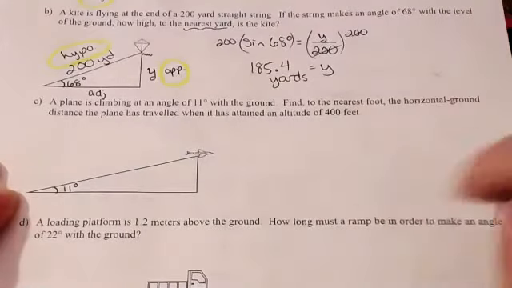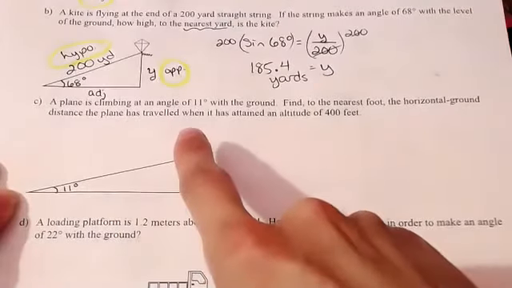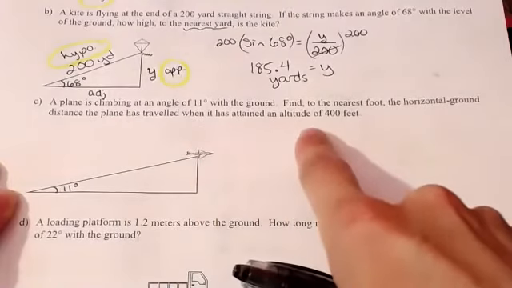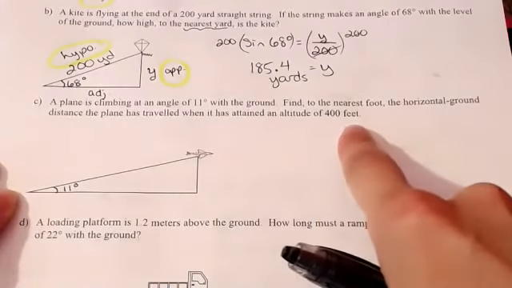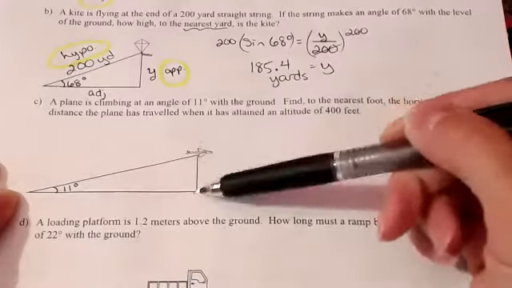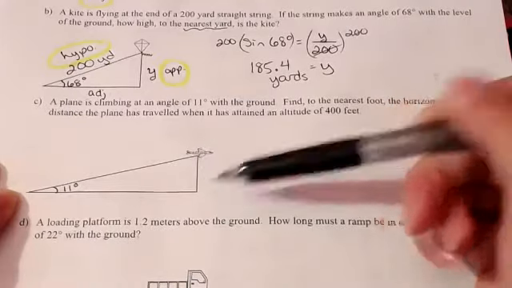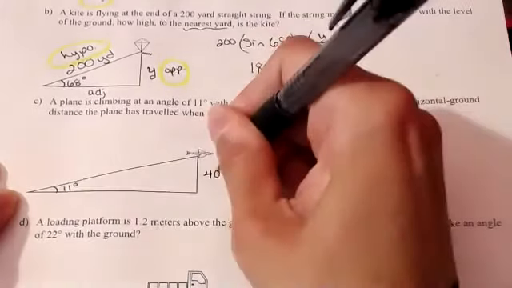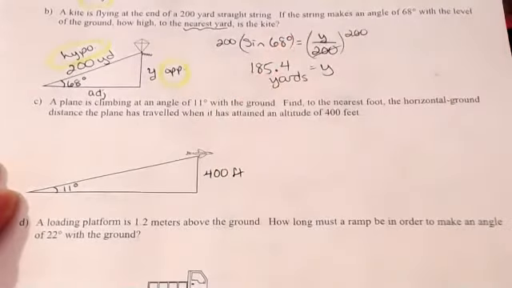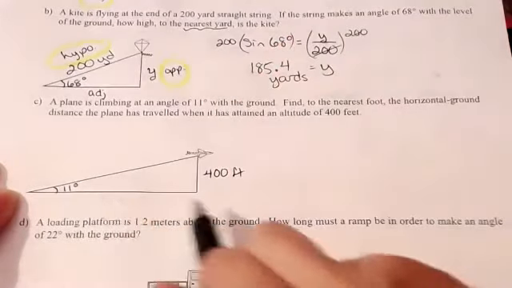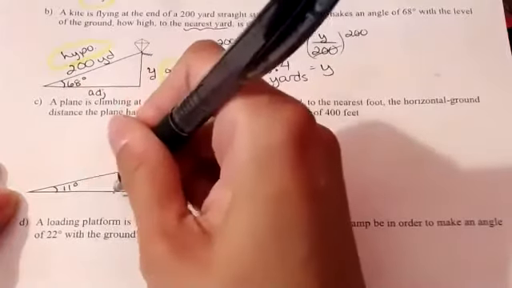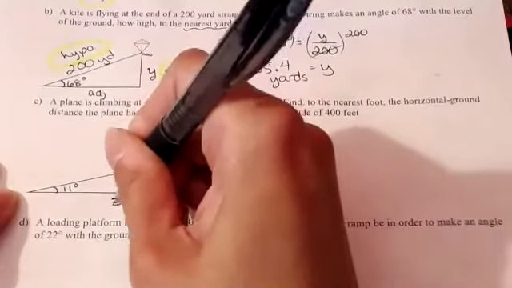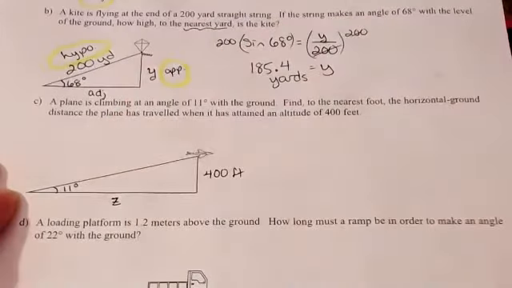The horizontal ground distance the plane has traveled when it has attained an altitude of 400 feet. So we see that the altitude of the plane is 400 feet. What we want to figure out is what's the horizontal ground distance. So I'm going to call this Z, again, just to use a different letter.